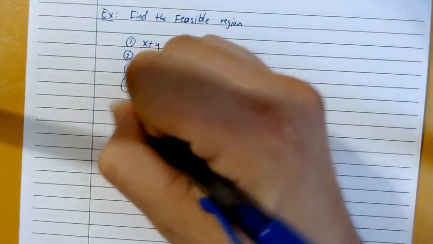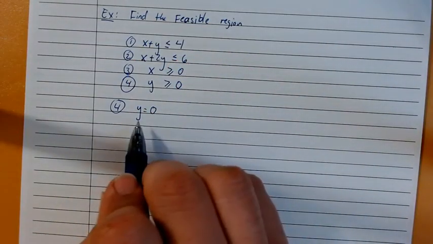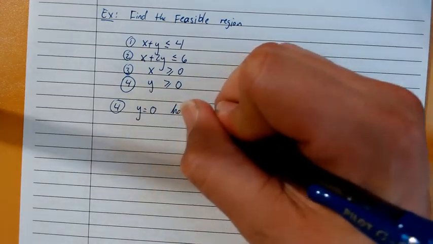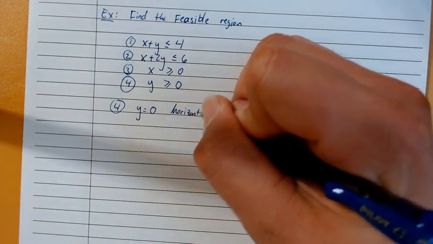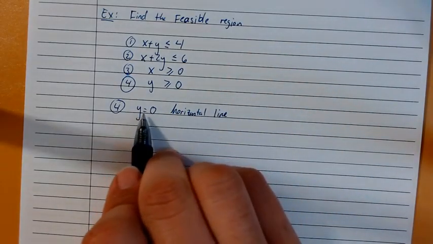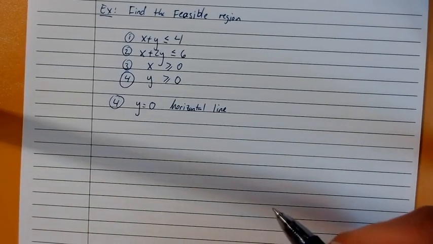Okay, so I'm going to work these backwards. Let's start with number 4. If we have y equals to 0, that's just a horizontal line. Anytime you have y equals to a number, that's a horizontal line. And it's going to pass through wherever y is equal to 0.